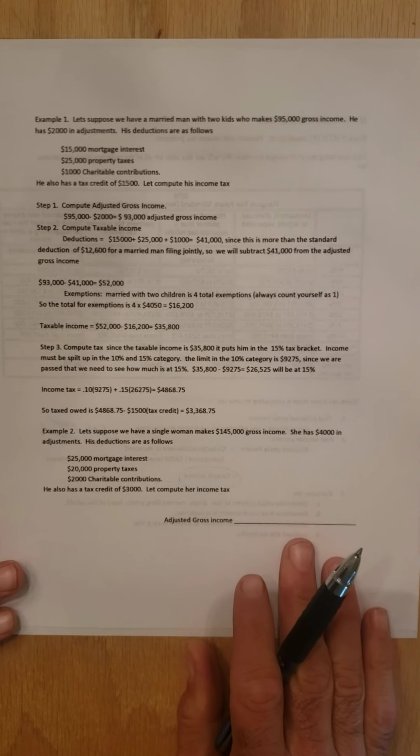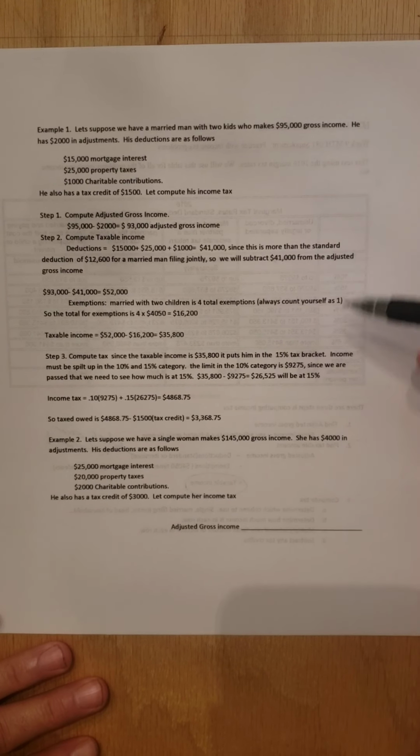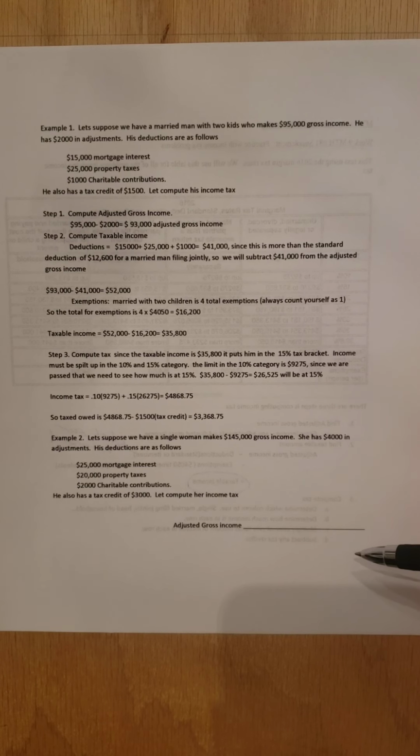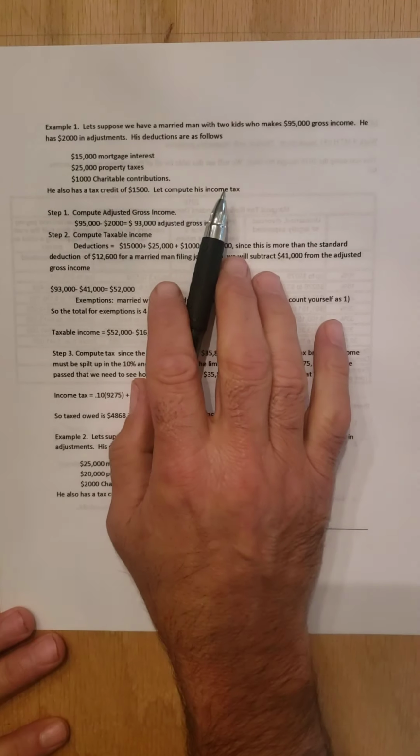Let's take a look at an example. And I've done one, kind of worked all the way out, and then I'll do another one where I show you the actual computations. All right, so let's see.